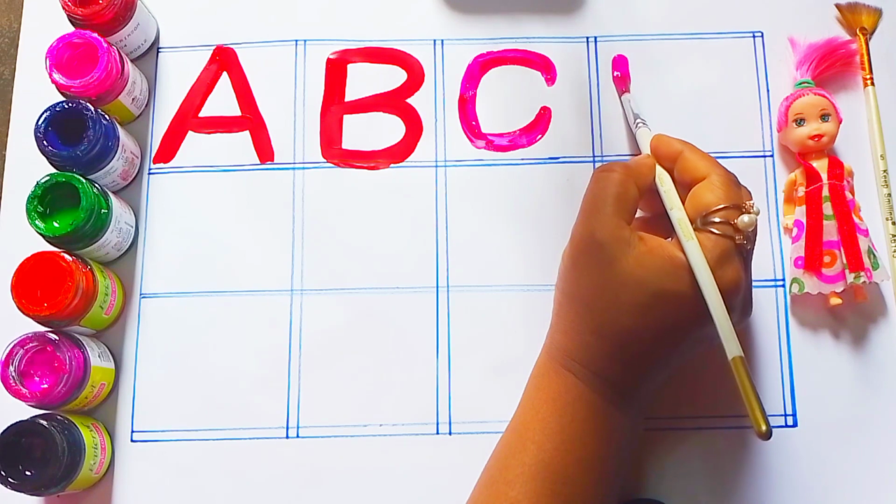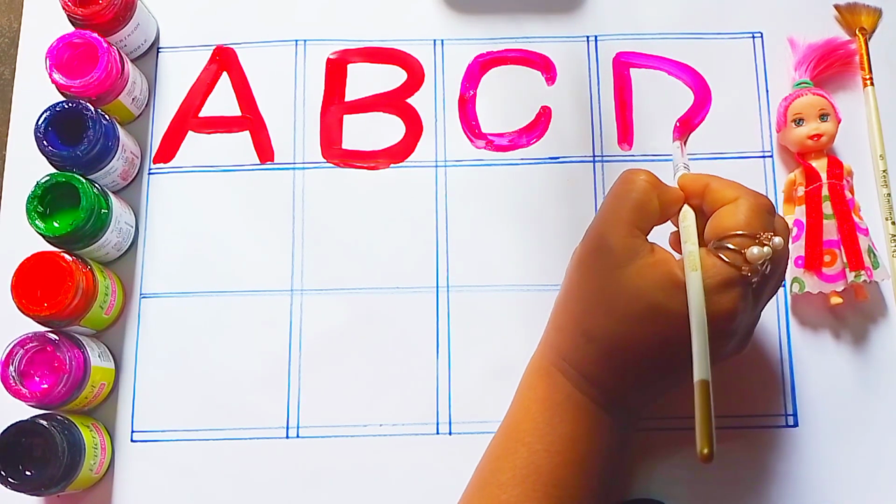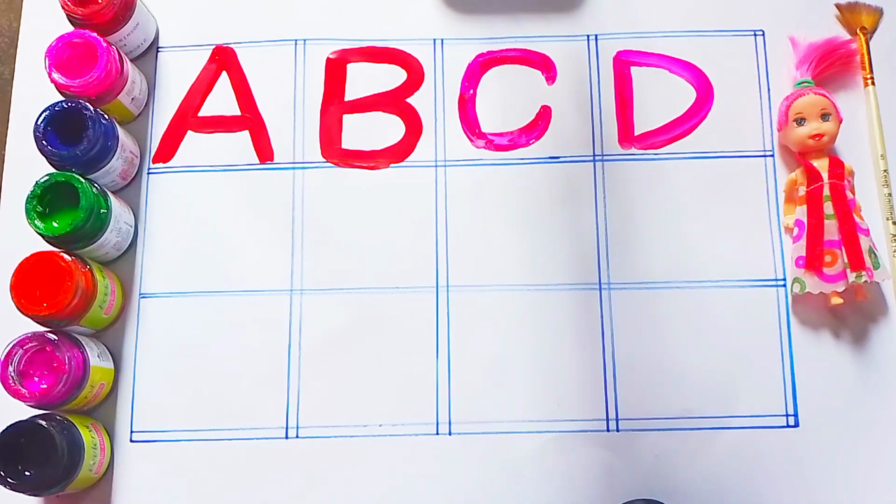D, this is letter D. D for doll, D for dog.